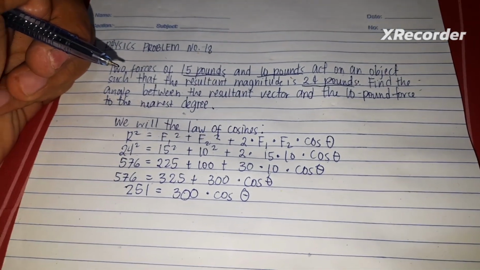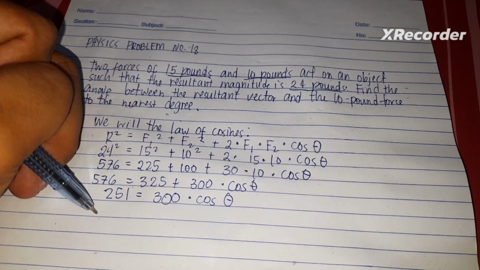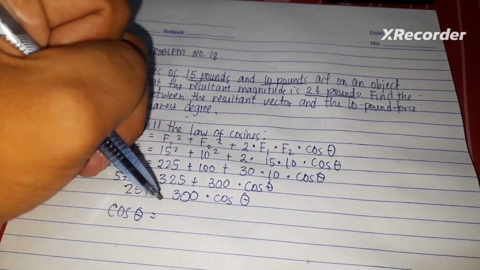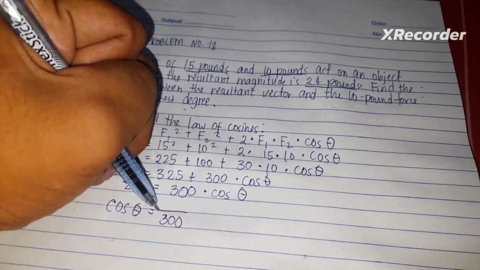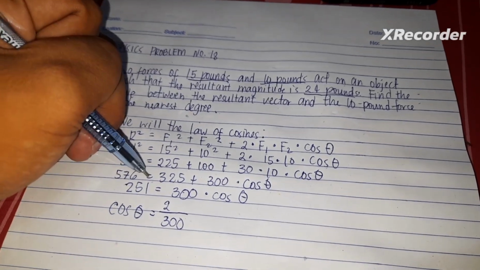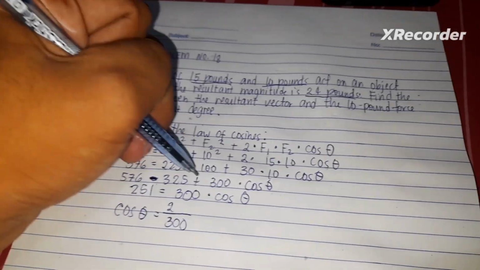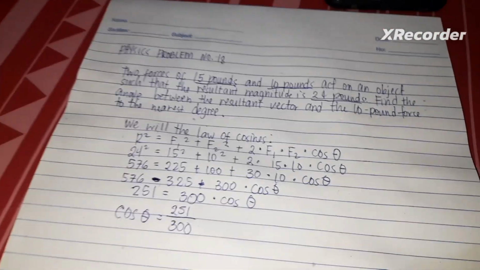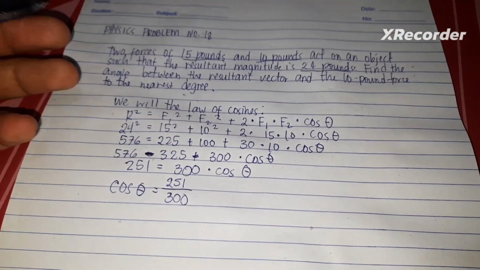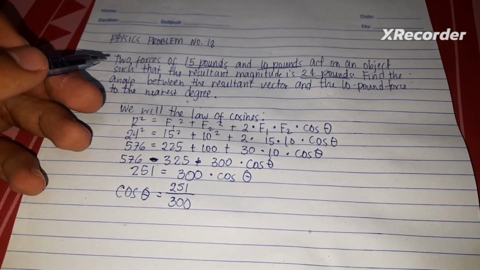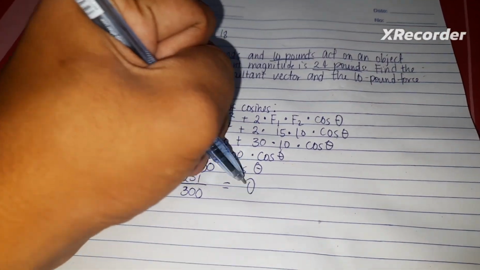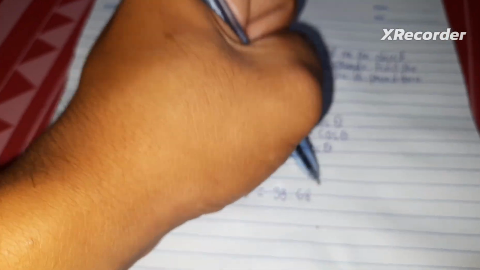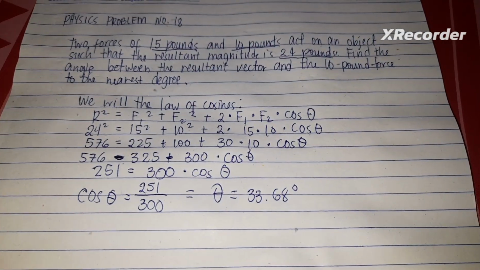Cosine theta equals 251 over 300, because we have already subtracted 325. So we get the answer of theta equal to 33.68 degrees.